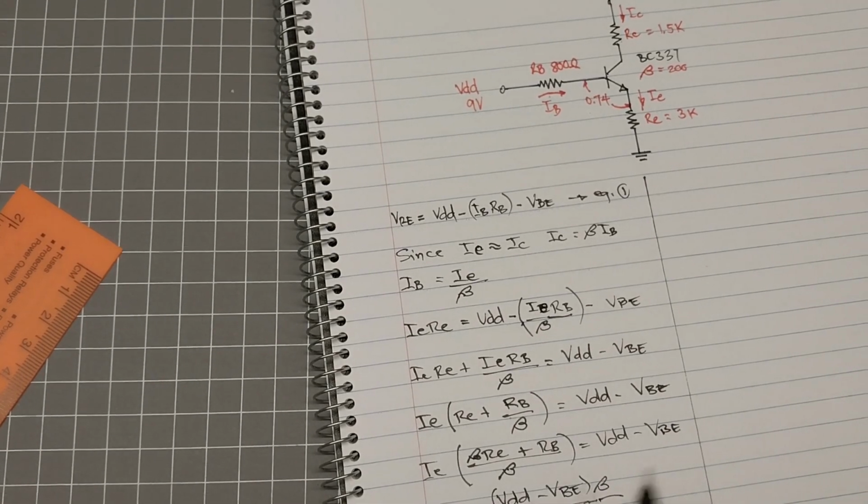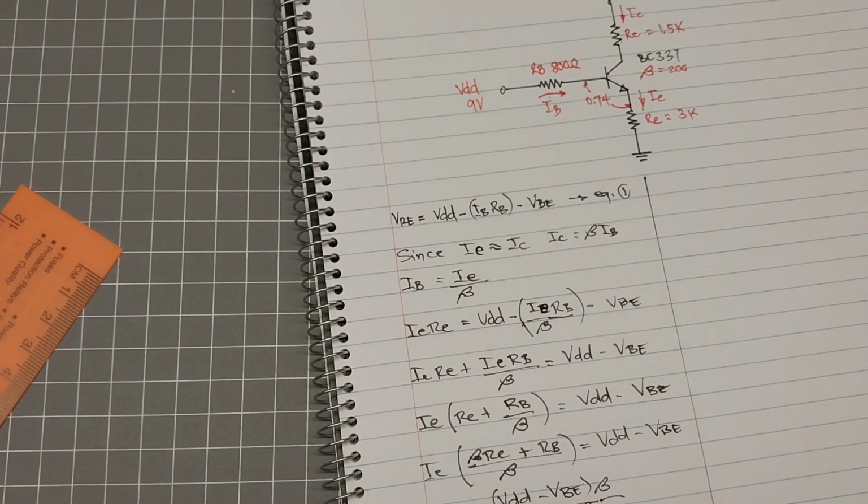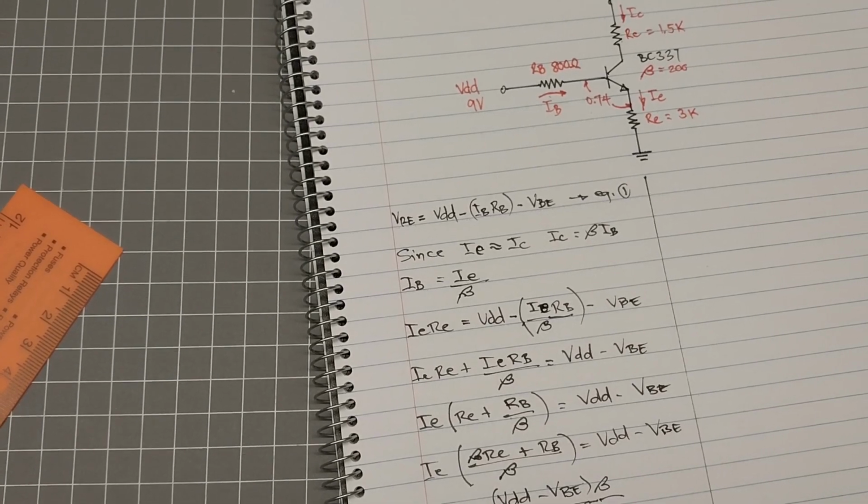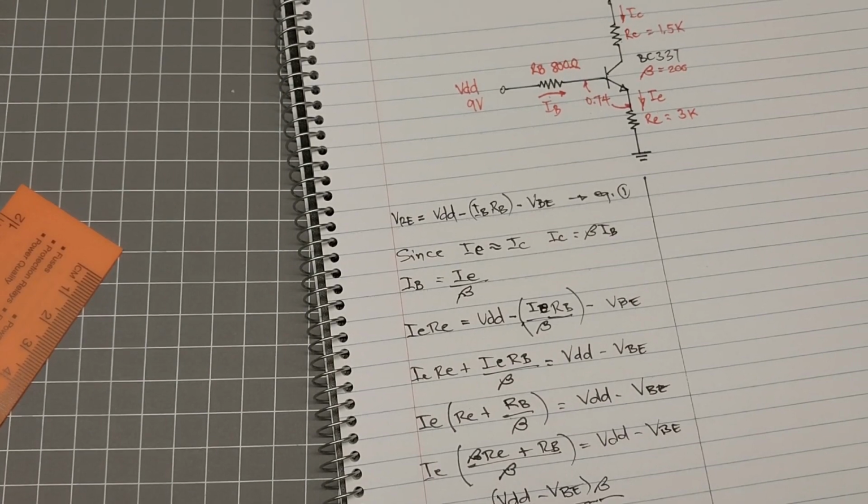So now we have this IE. Now we're trying to calculate IE. So we substitute the VDD, which is equal to 9 volts, minus 0.74, times 200.